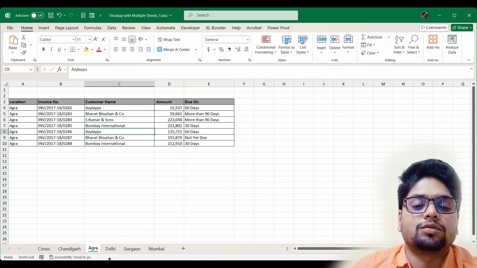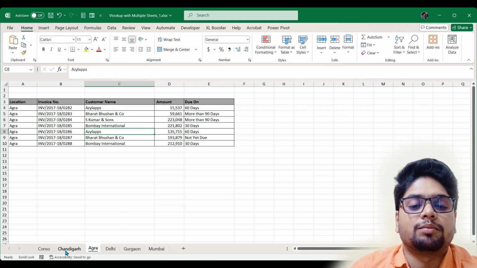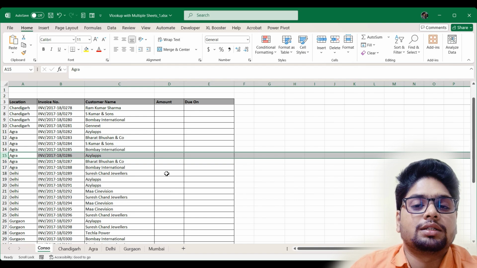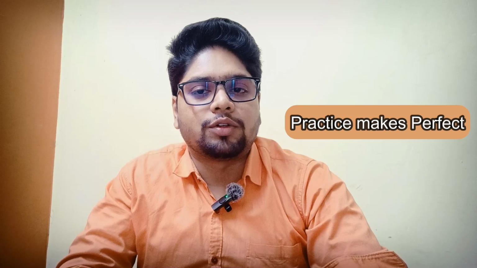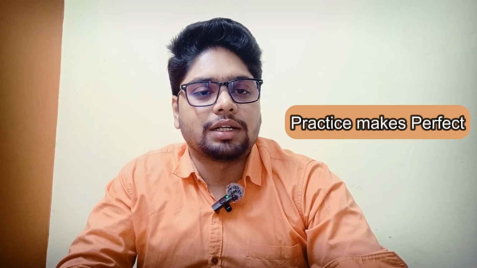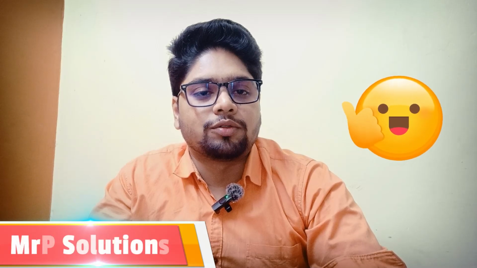So like this you can use multiple IFERRORs and multiple VLOOKUPs to find results from multiple sheets. Like this you can find the amount column and due column using this long formula. Don't worry, it looks long, but after practice you will do it in an easy and quick way. So I believe you have learned VLOOKUP in depth.